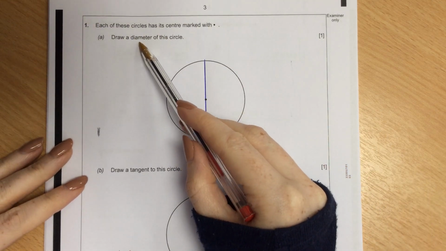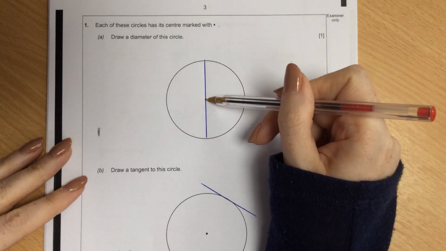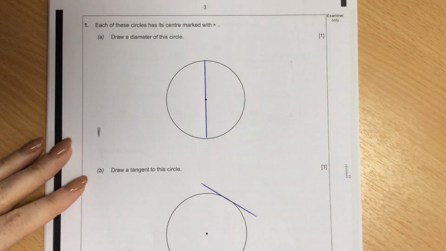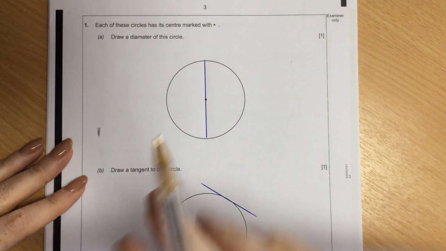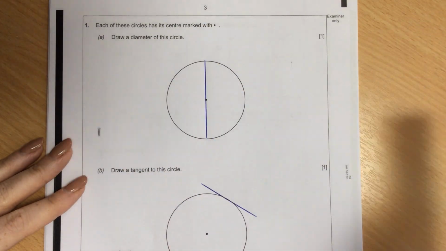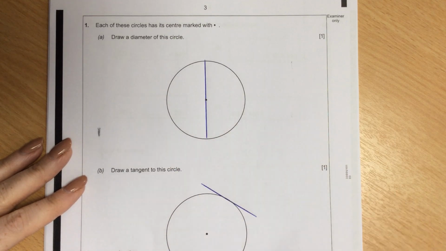Draw a diameter of this circle. So the diameter looks like this. It goes through the centre from one end to the other end of the circle. You can also have the diameter going this way or any way through the circle at all, as long as it goes through the centre from edge to edge. So that there is 1 mark.